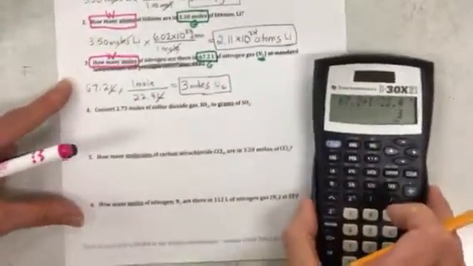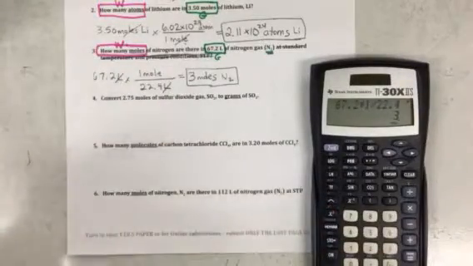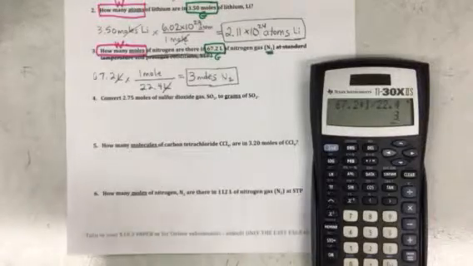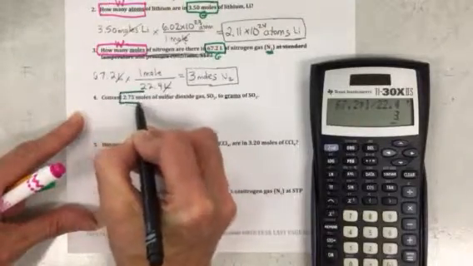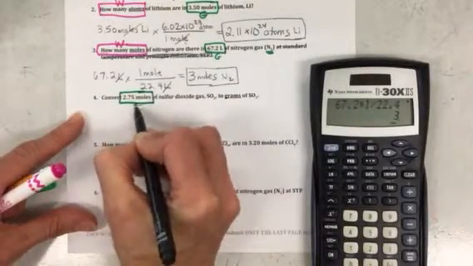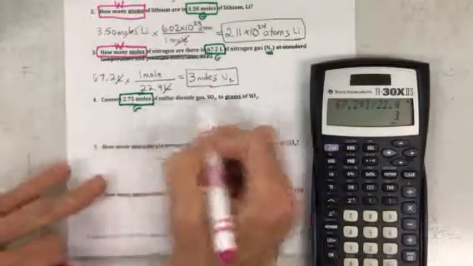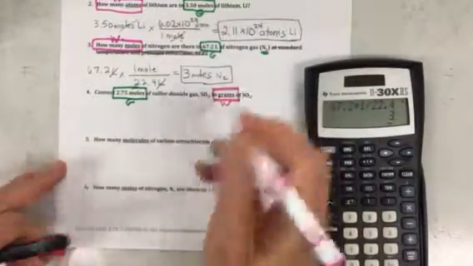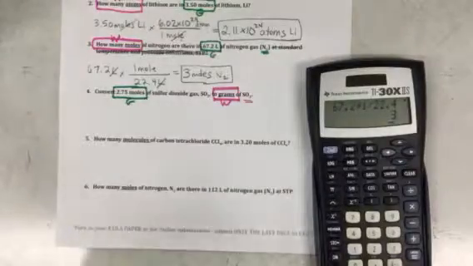All right, remember you can stop anytime, but we're going to keep going. I'm going to convert 2.75 moles of sulfur dioxide gas to grams. All right, it looks a little different this time. The given is coming first. I know it's the given because it already has a number, and they want me to convert it to grams, and so that is my wanted. All right, and it's SO2 or sulfur dioxide.